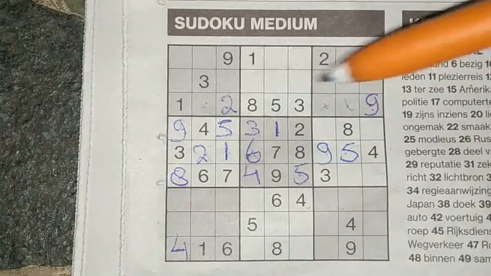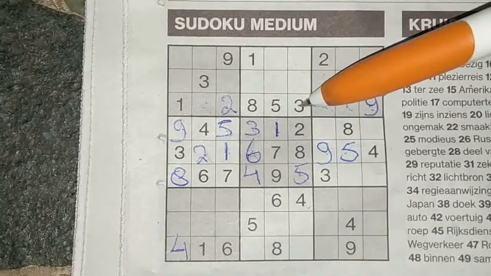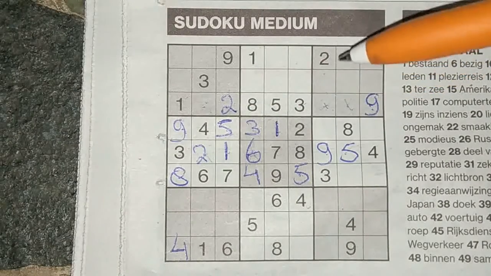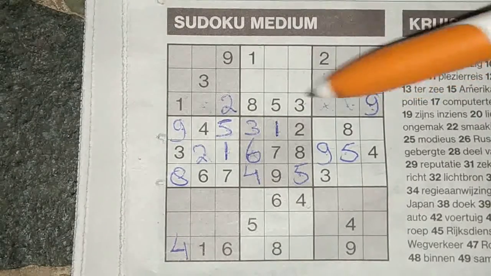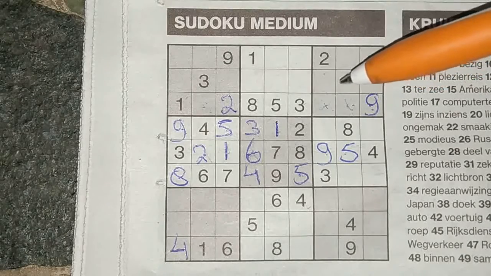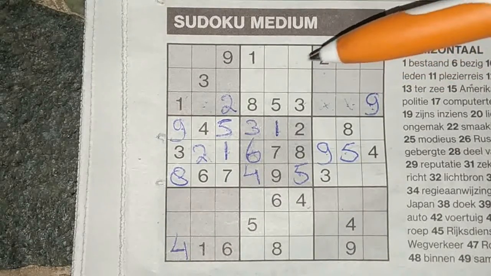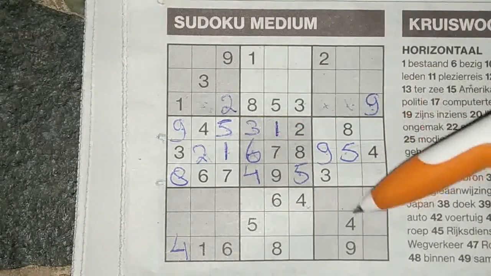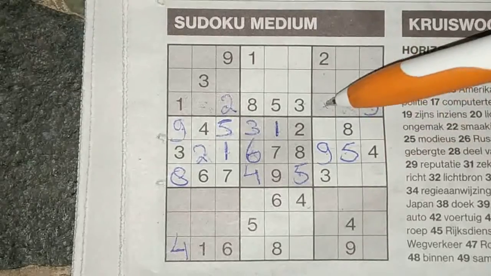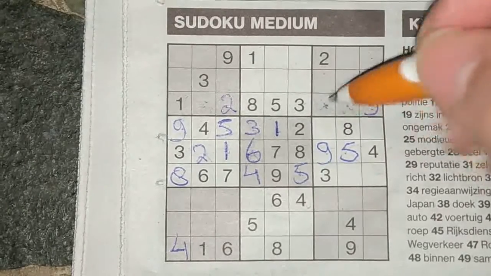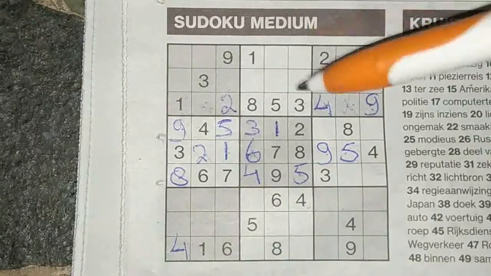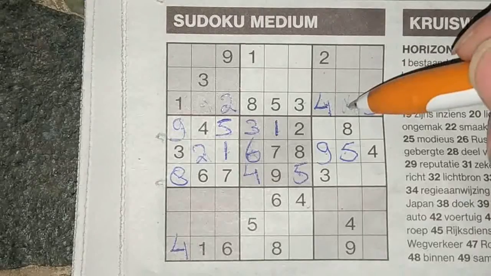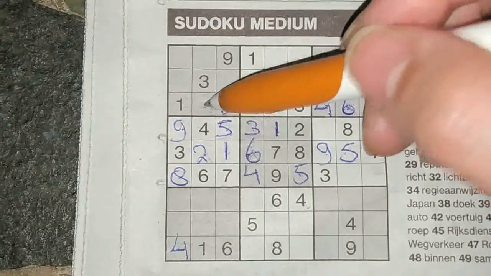3 missing numbers now. 4 is missing, 6 is missing, and the 7 is missing. 4, 6, and 7. I see a 4 here, so no 4 there. I see a 4 there, so no 4 there. Only one box left is for the 4. This one. Then the 6 and the 7. I see a 6 here, so no 6 there. 6 should be here, and the 7 goes there.